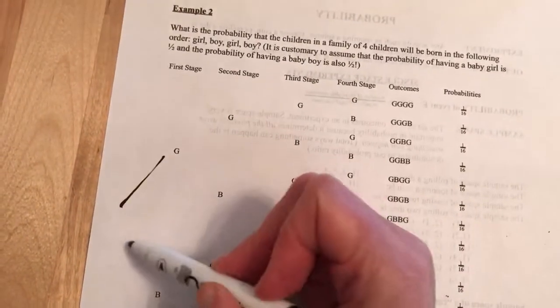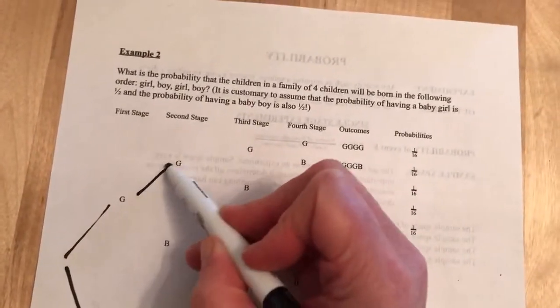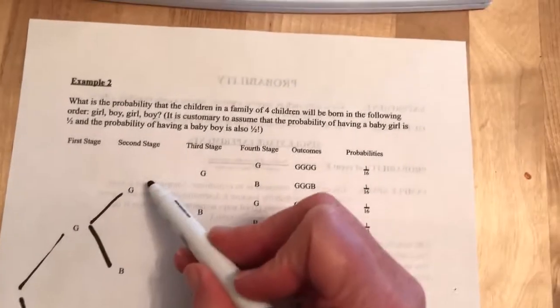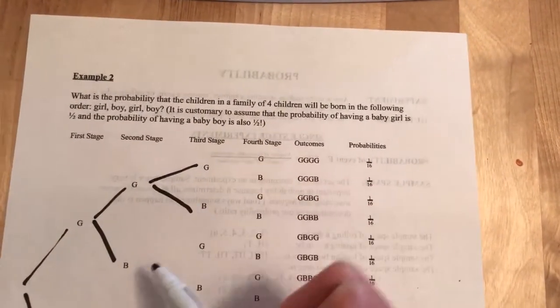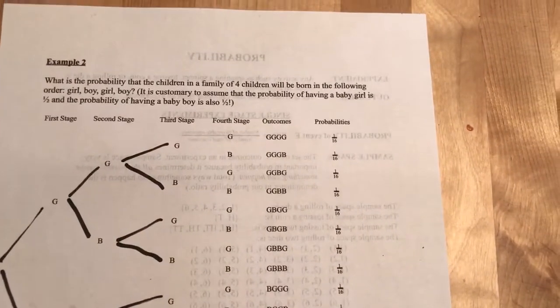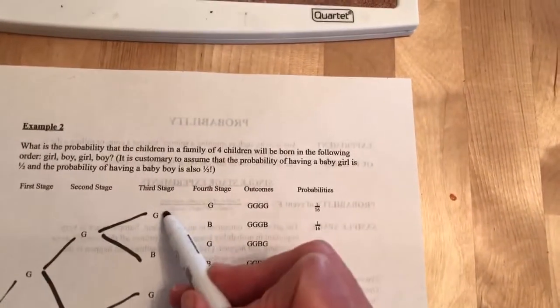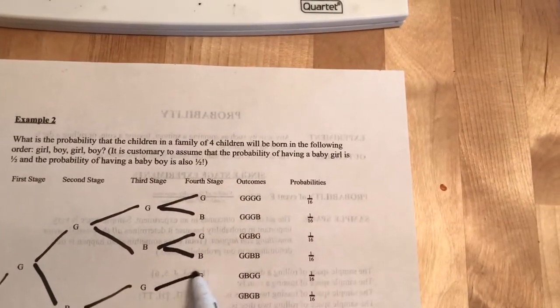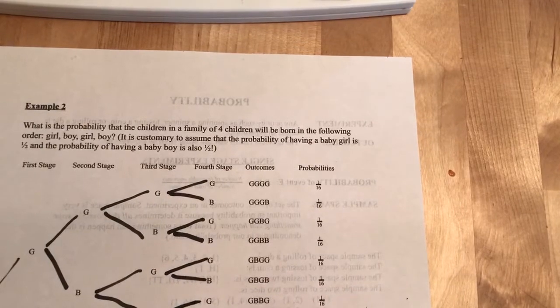So again, my first stage, I could have a girl or a boy. My second stage, I could have a girl or a boy. My third stage, I could have a girl or a boy. So this is how you draw your probability tree. And then on the fourth stage, I could again have a girl or a boy.